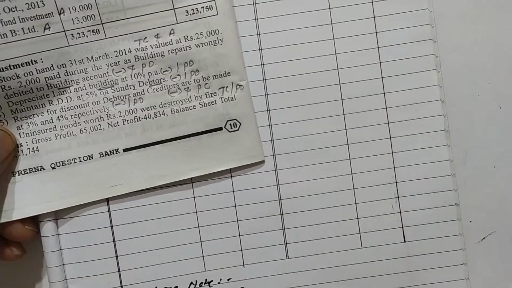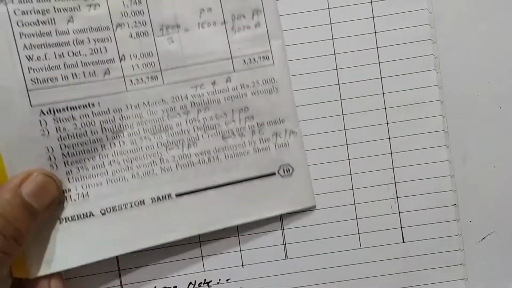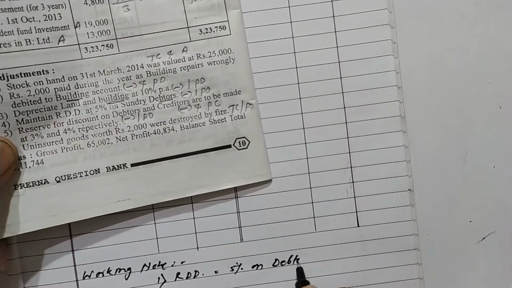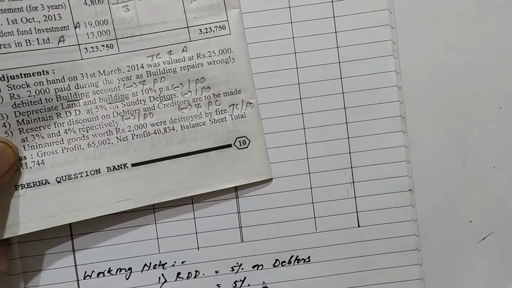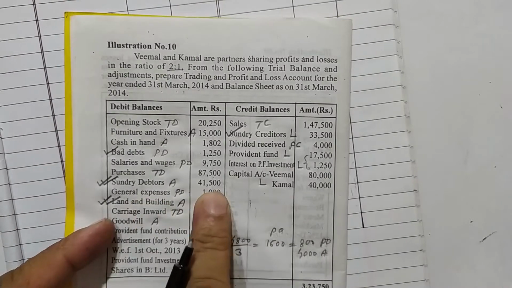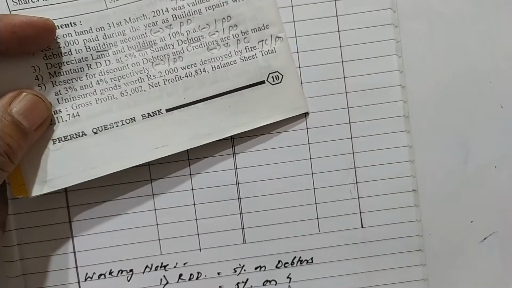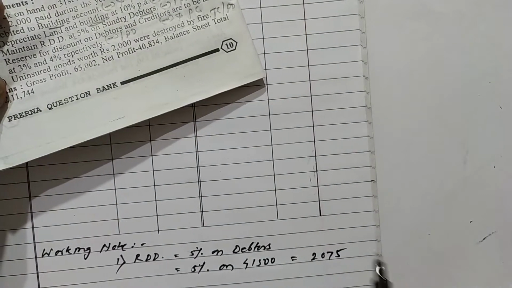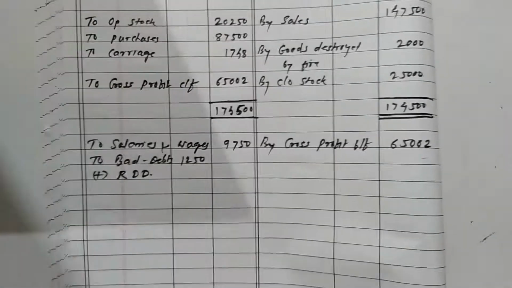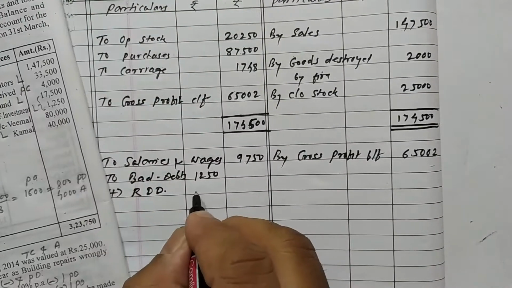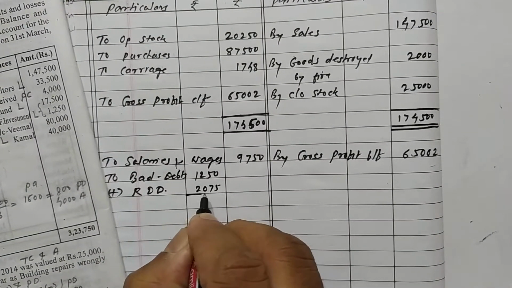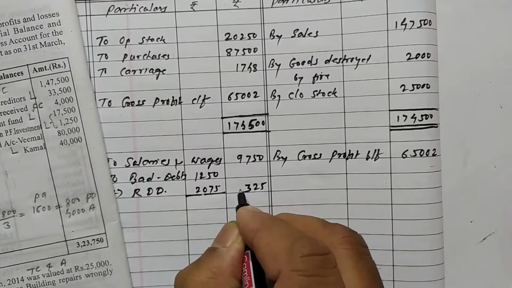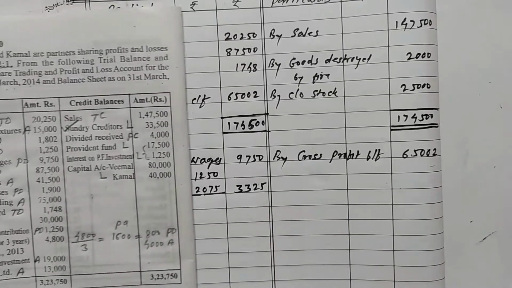RDD is 5% on debtors. Now find out the debtors amount, rupees 41,500. It will be rupees 2,075. We have to add RDD 2,075. Total 3,325.